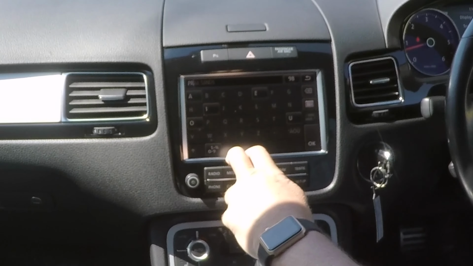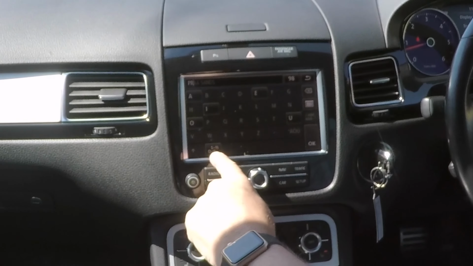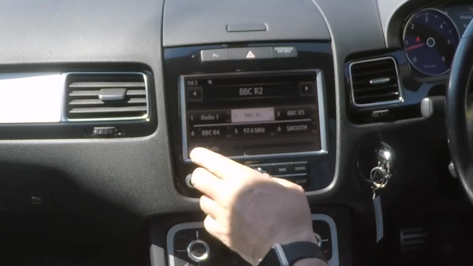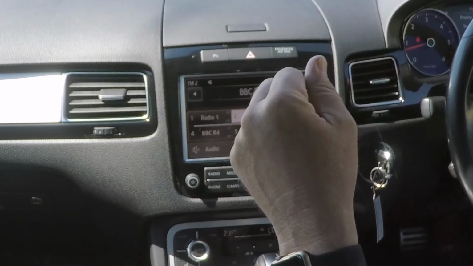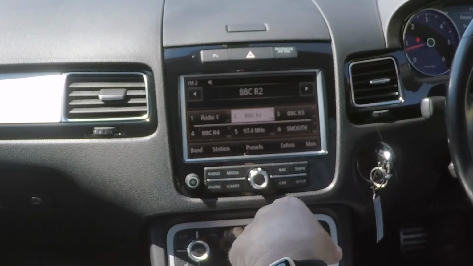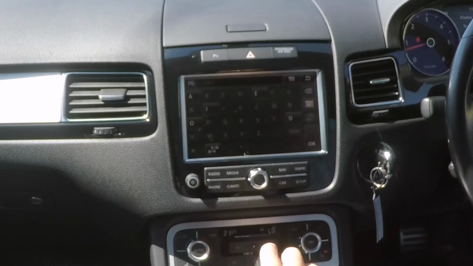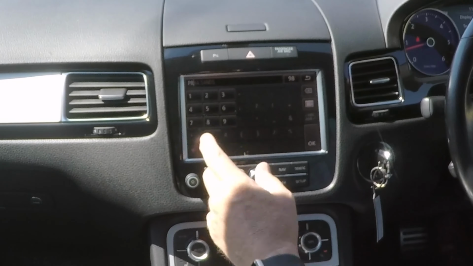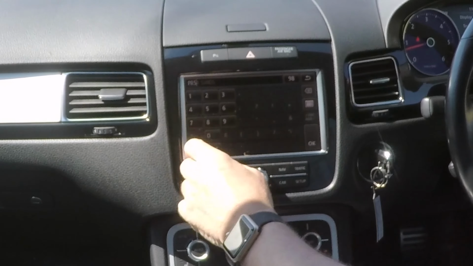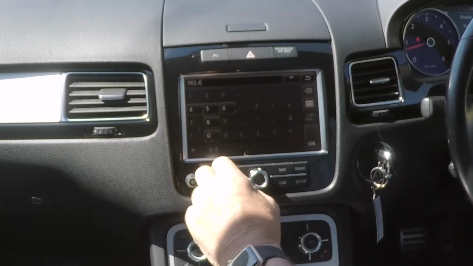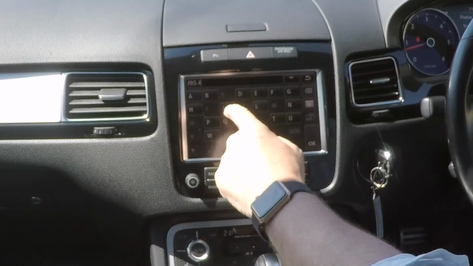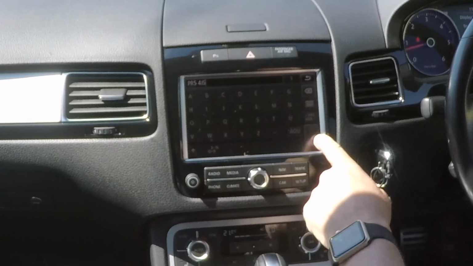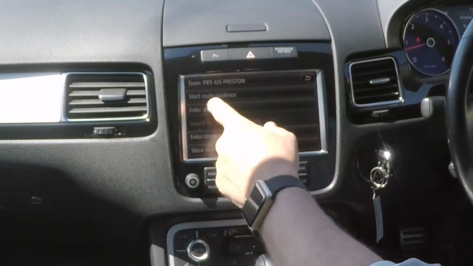PR. We need to go to numbers now, so in order to select numbers, just click there. And my big fat fingers accidentally click radio as well. So we'll go back to nav. So we click this button here, 0 to 9. So it's PR5, 4, it's defaulted back to letters J, S. That's us. Click OK. Start route guidance.